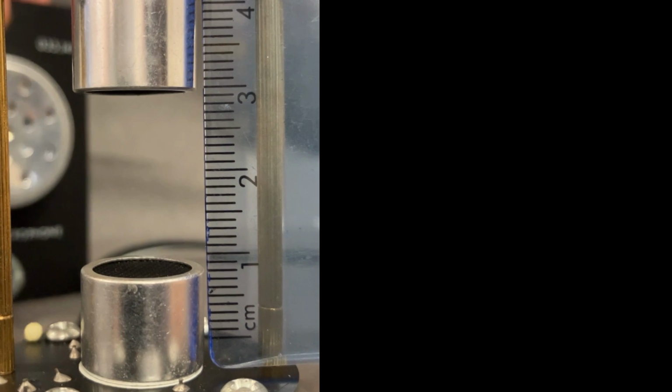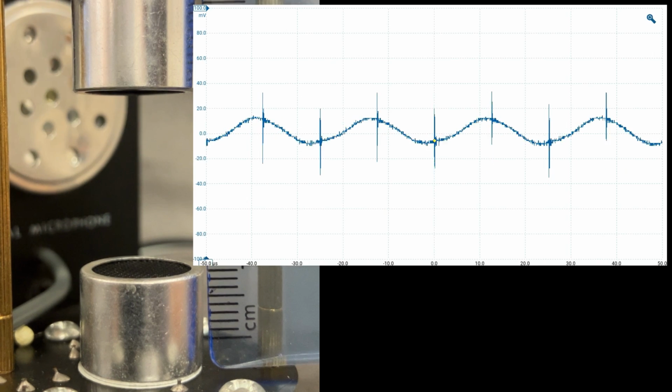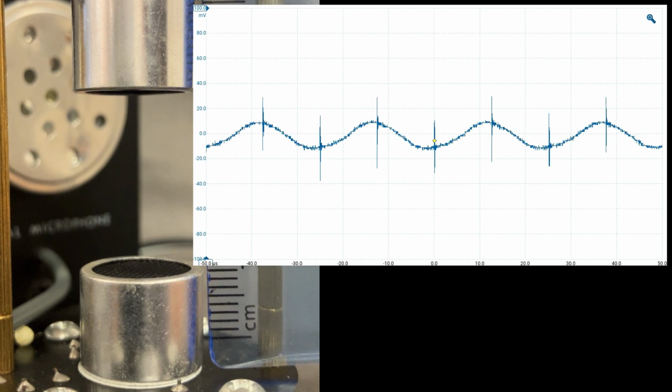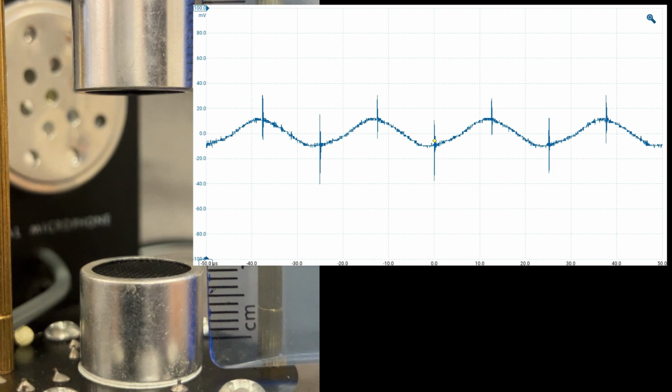Let's bring in a crystal microphone and connect that to a digital oscilloscope. We're getting a fairly clear signal with a few interesting spikes on it, but let's freeze it there and find out the time of this first peak, which is at minus 38.7 microseconds, and then this other peak at 37.1 microseconds. That gives us a difference in time from this peak to this peak of 75.8 microseconds, or 75.8 times 10 to the minus 6 of a second.